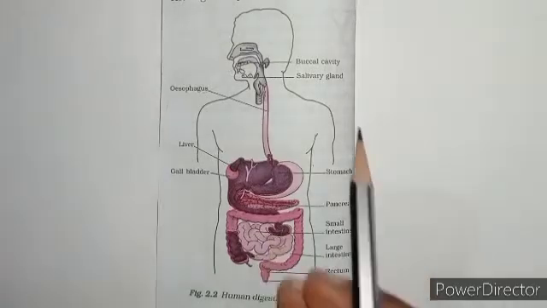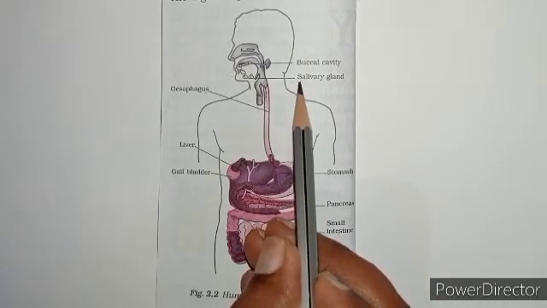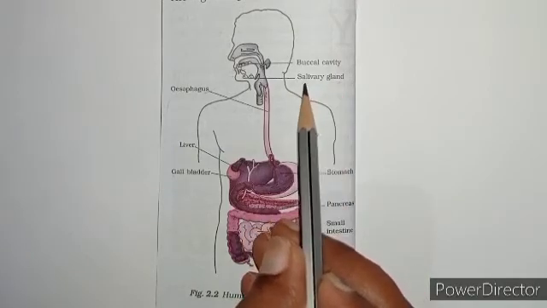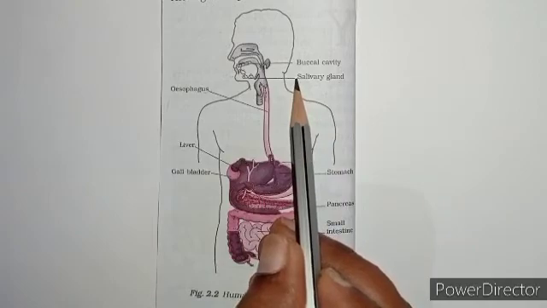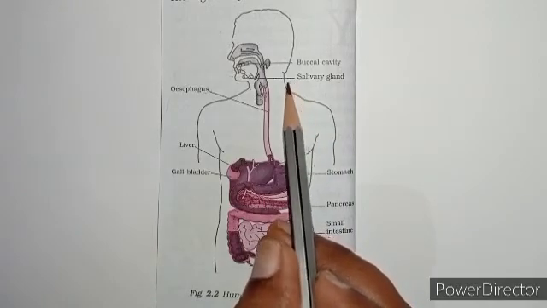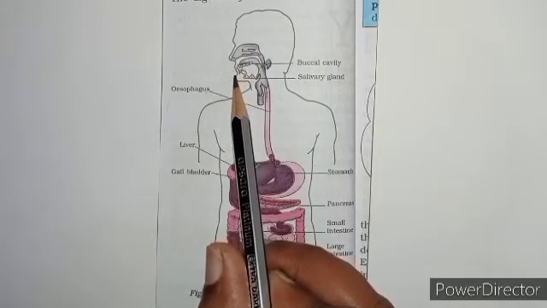In our mouth, the salivary glands are also present. These salivary glands secrete saliva. Here in our mouth the tongue is also present.